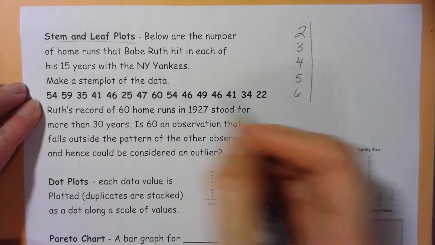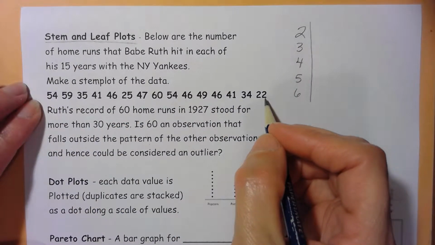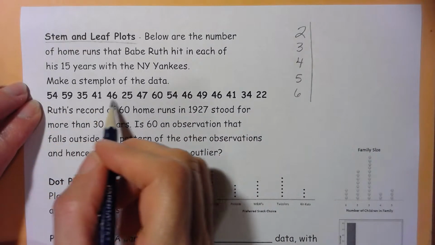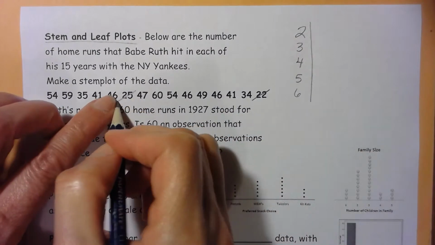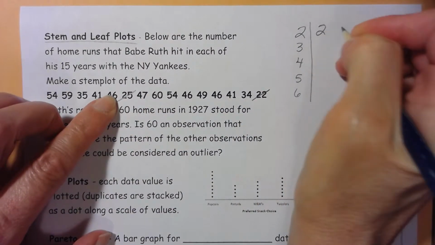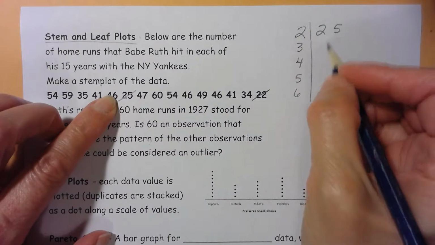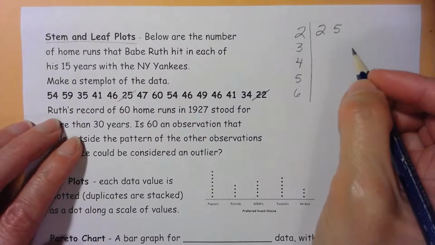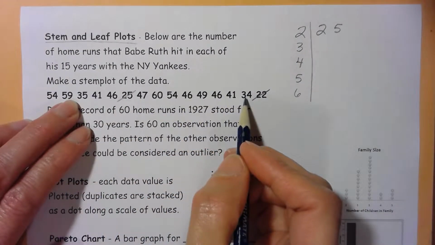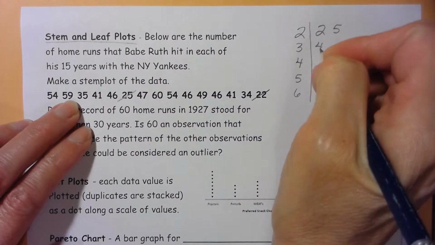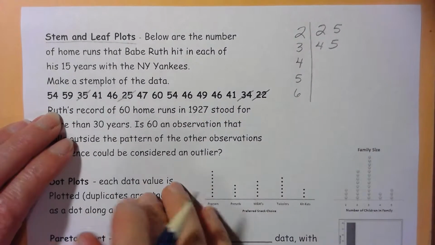So now I'm going to go through, by a process of elimination, and identify all of our leaves. I can see that for the 20s, I've got 25 here and 22 there. So I'm going to X out both of those, and I'm going to write a 2 and a 5 here. When you're doing this, it is helpful to line these up in columns. I'm going to have 30s now. He had a 35 and a 34. So I'm going to put the 4 and the 5, and I'm going to eliminate those so I can look past that a little more easily.